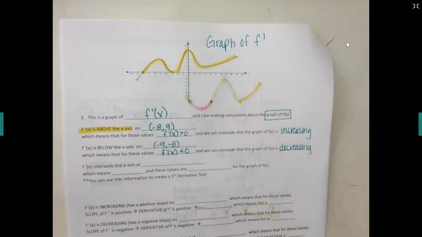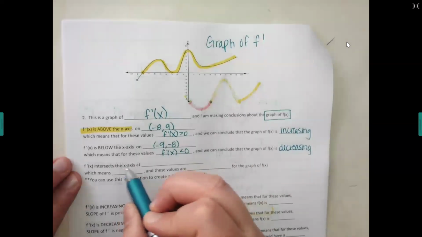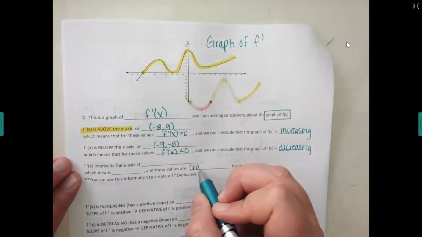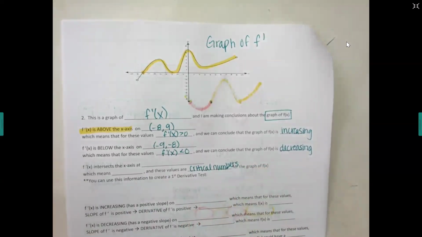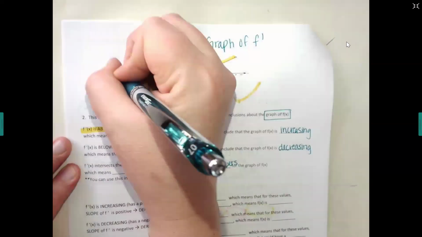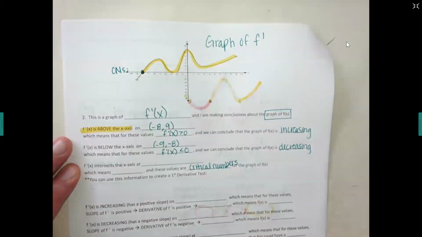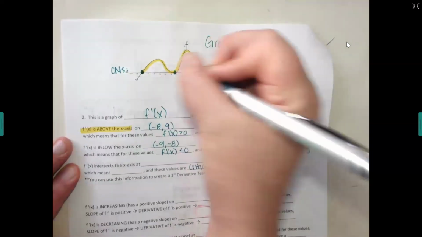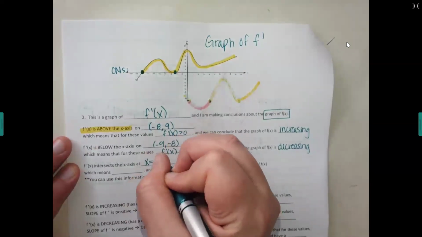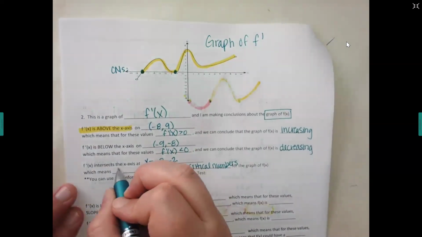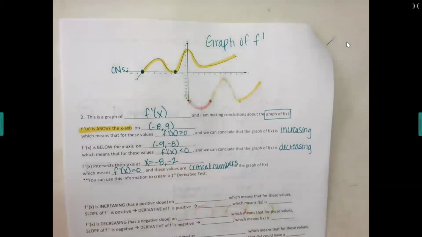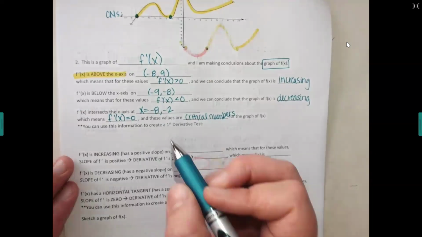Now, if the above sections are increasing and the below sections are decreasing, then when I'm on the x-axis, I'm going to find my critical numbers. So look at your graph. Where does it cross the x-axis? Okay, very good. -8 and anywhere else? Yeah, -2. So it'd be x equals -8, -2. That means that at those values, f prime of x is equal to 0, and they're critical numbers. Okay, using that information, I'm going to set up my first derivative test.